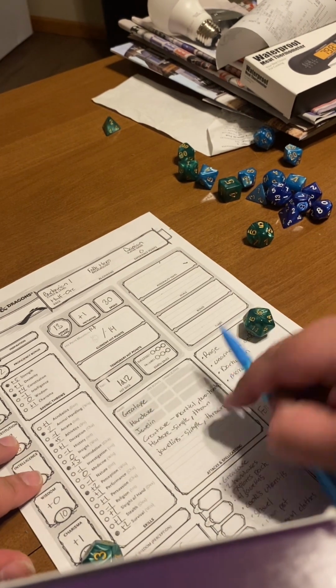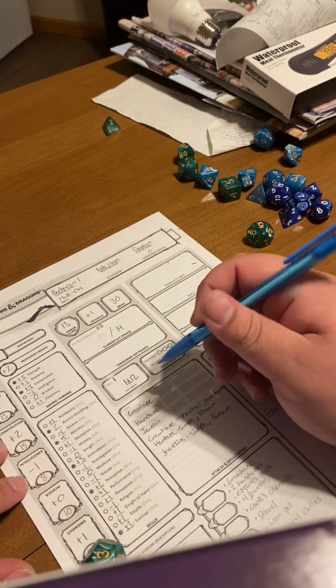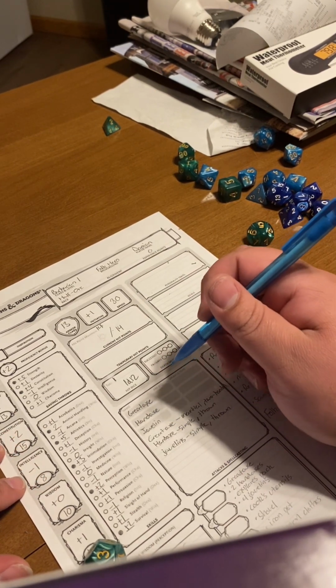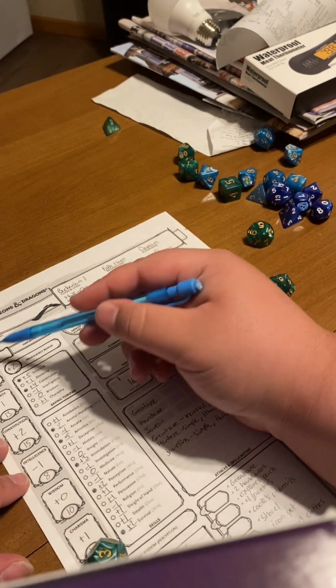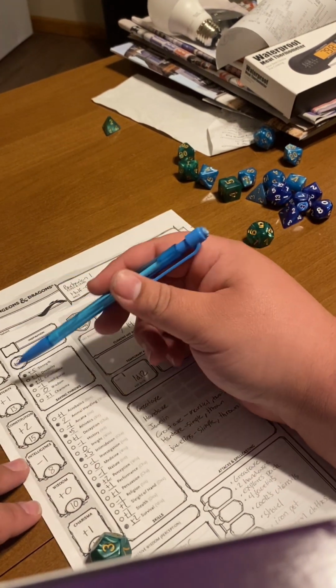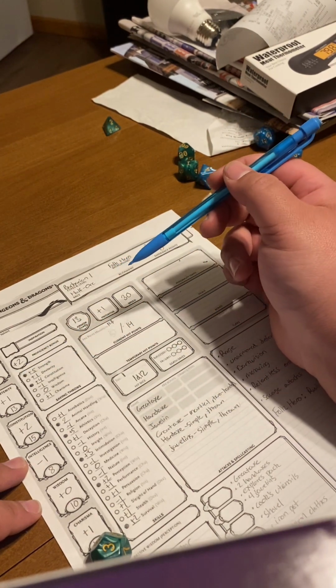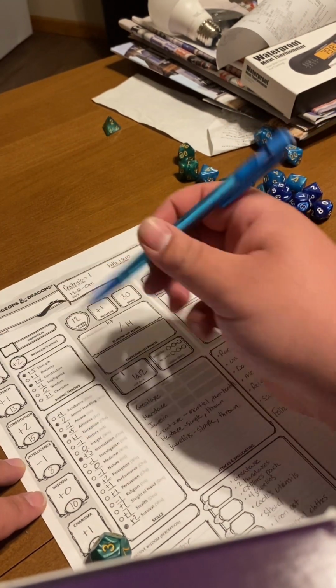So for the great axe, the attack bonus is we'll add our strength to it.